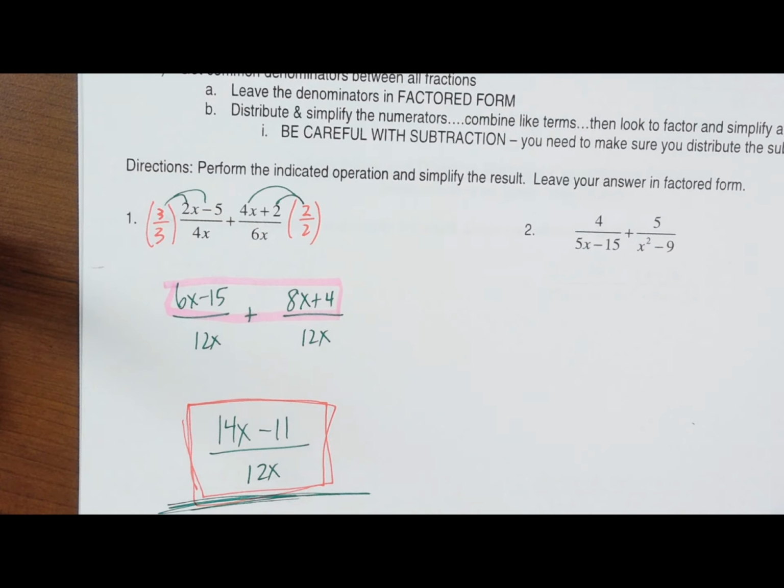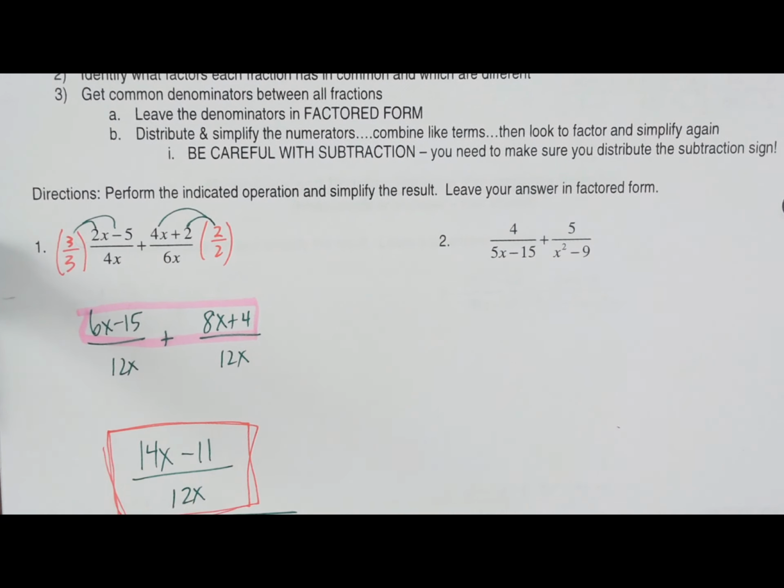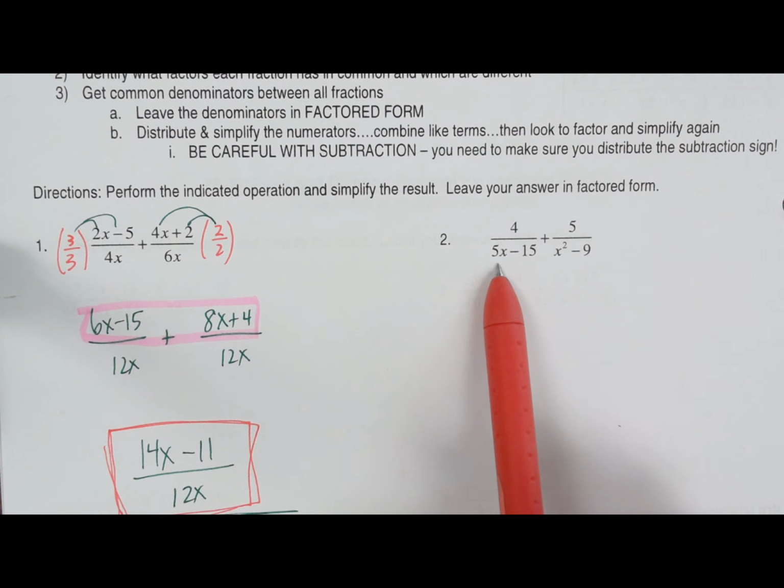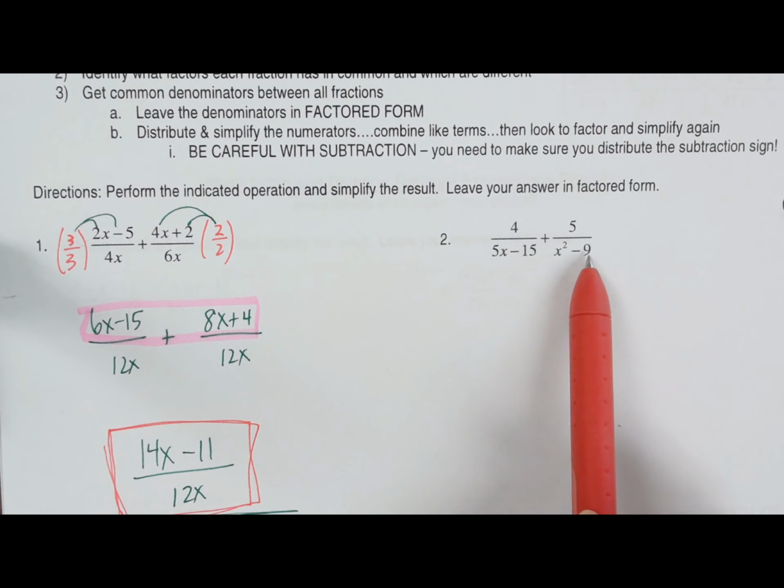Okay. All right. Let's take a look at number 2. This will be the last one we do today. Okay, so this is a little bit different. I could multiply this first one by x squared minus 9 over x squared minus 9, and I could multiply this one by 5x minus 15.